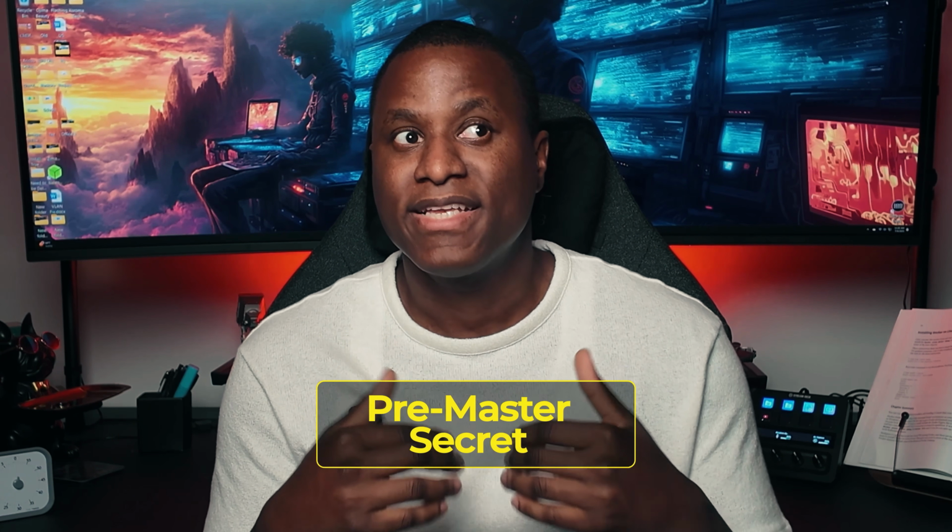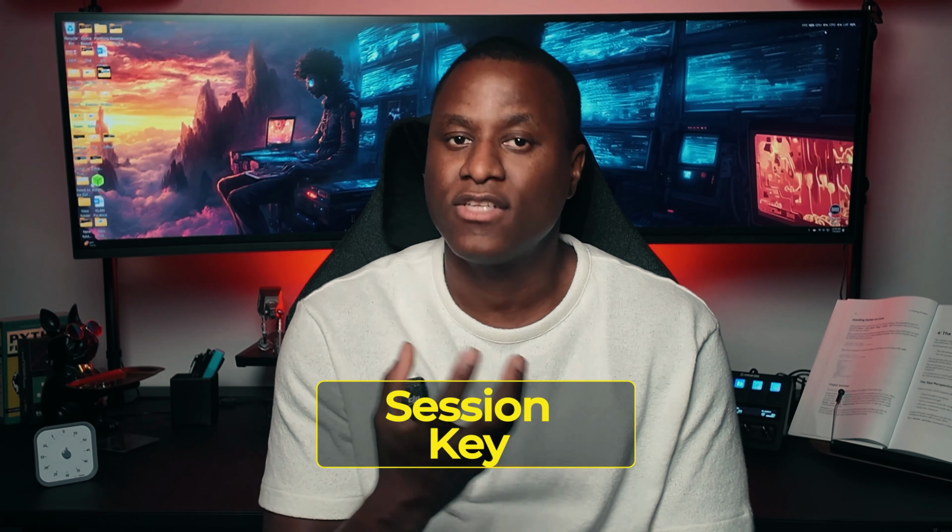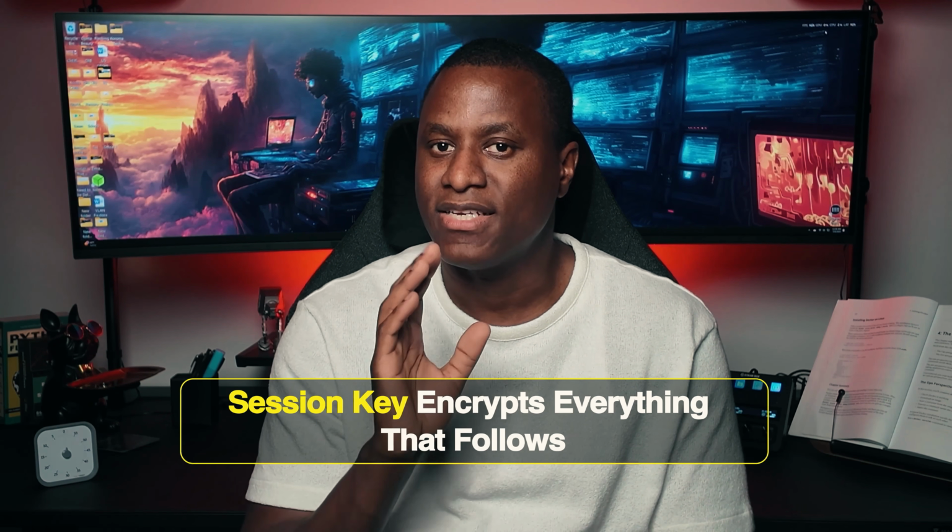If it does, the client generates what is called a pre-master secret. It then encrypts it with the server's public key and sends it back over to the server. The server uses its private key to decrypt the pre-master secret that was sent over by the client. Both sides use that secret to generate a session key, which is used for the rest of the communication. The session key encrypts everything that follows.